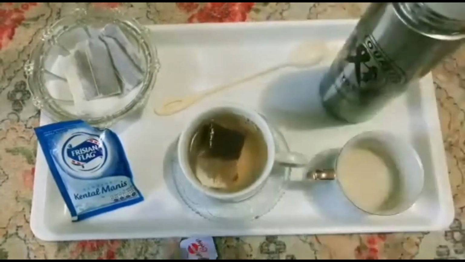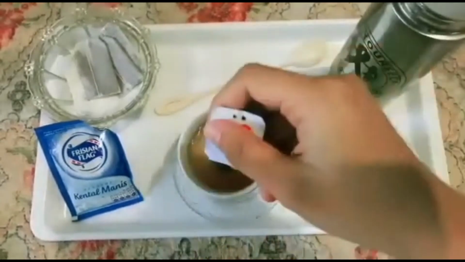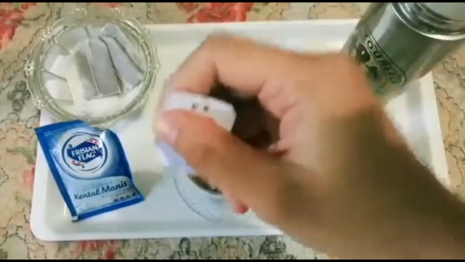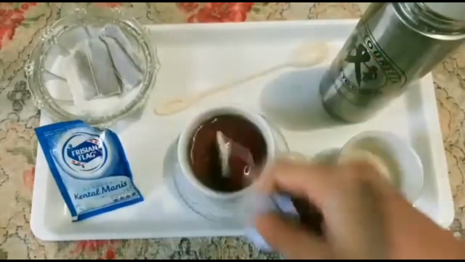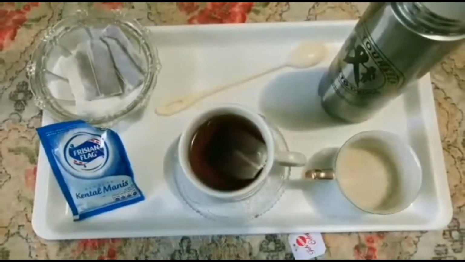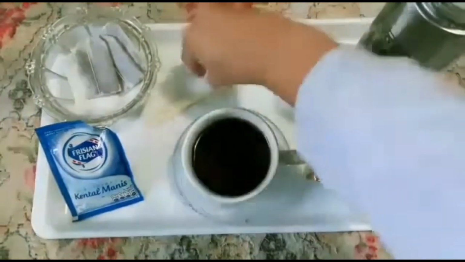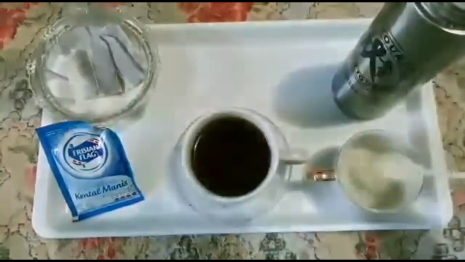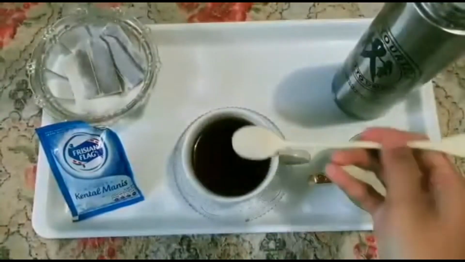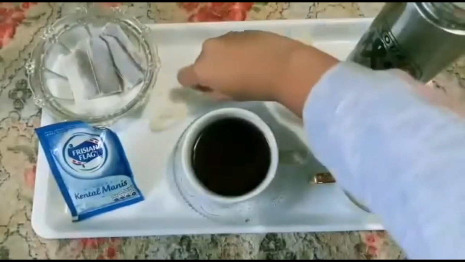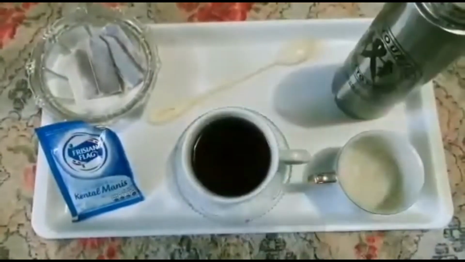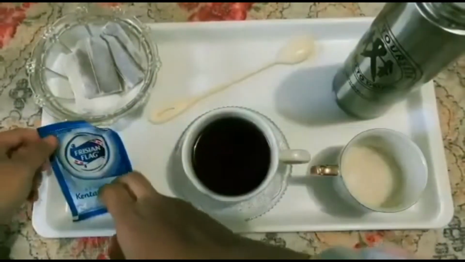And then move the tea bags around in the water to make the water darker. And then pour a spoon of sugar into the mug. After that, add milk.